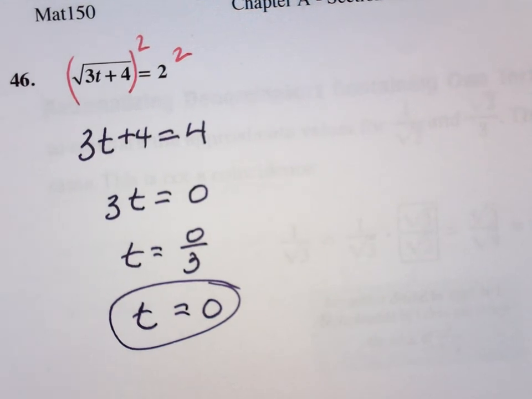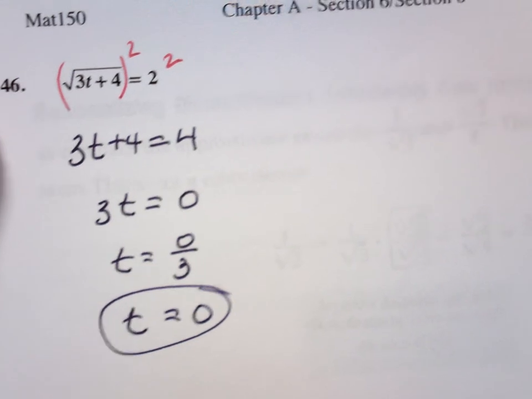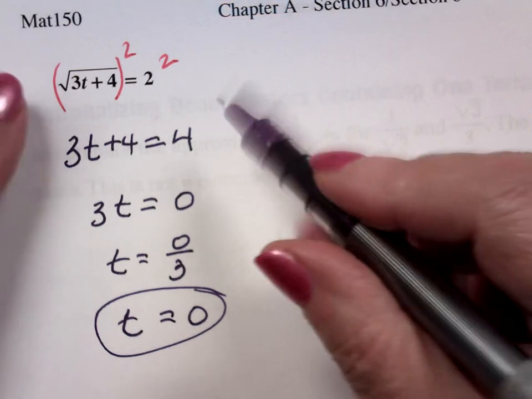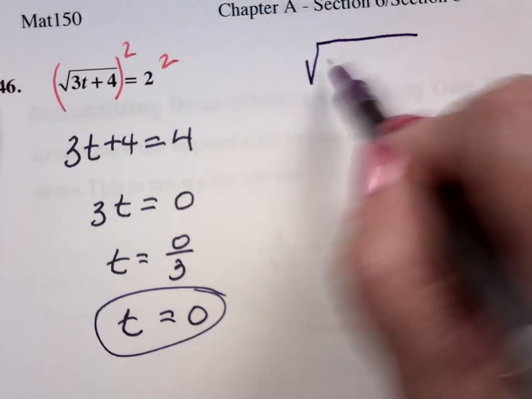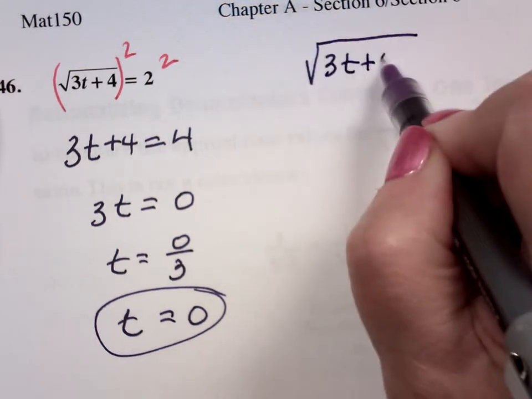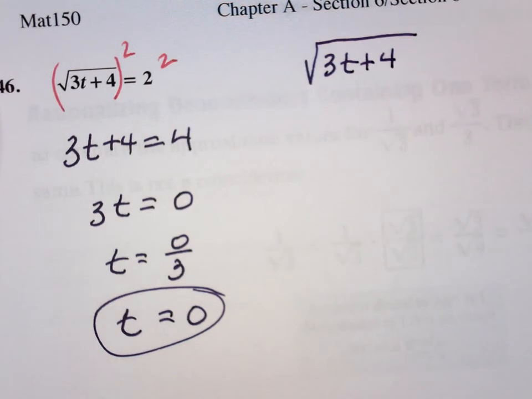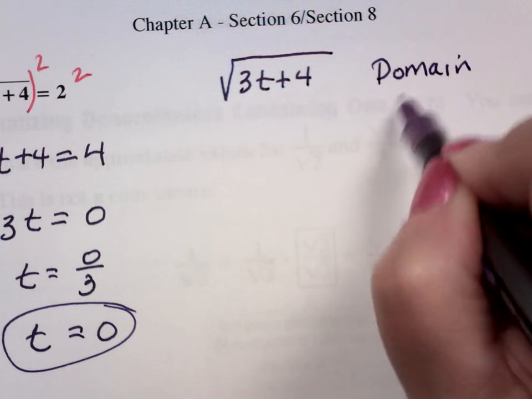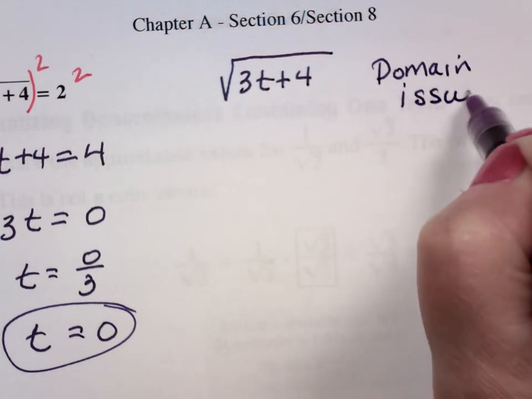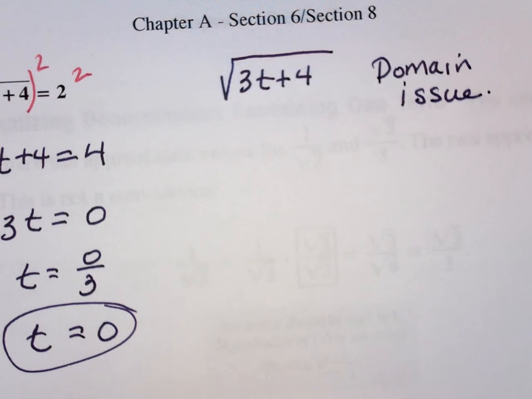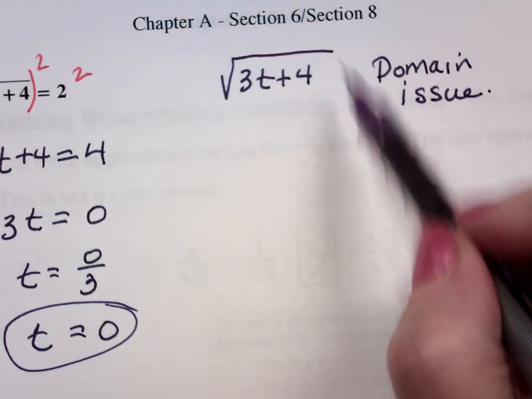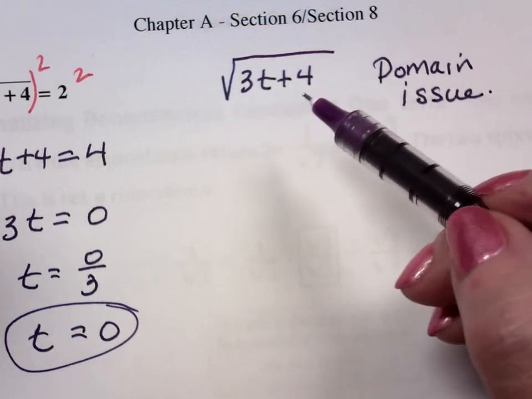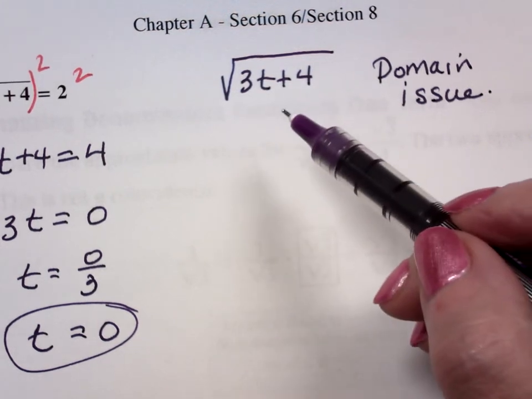Now, there's a couple of things I want to remind you in terms of review. If I'm dealing with the square root of 3t plus 4, 3t plus 4 has a domain issue. And that is because I can't take the square root of a negative number because it's not real. It is imaginary, so it does exist as an imaginary number, but not a real number.